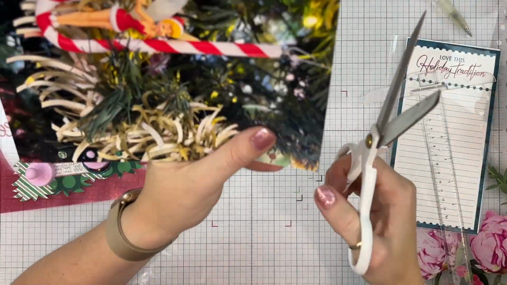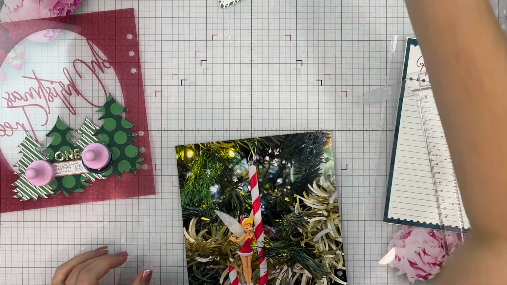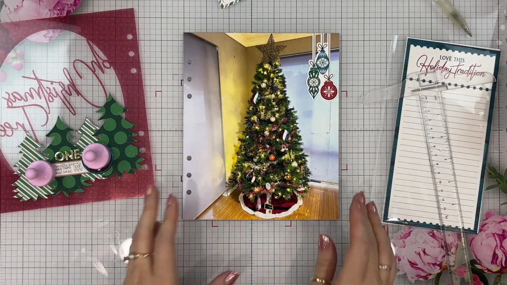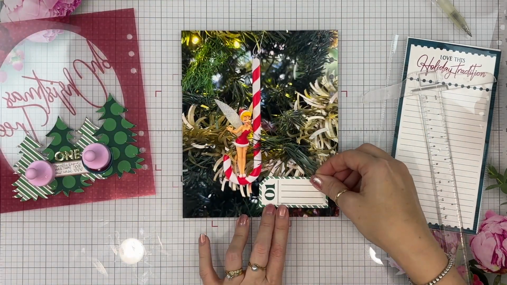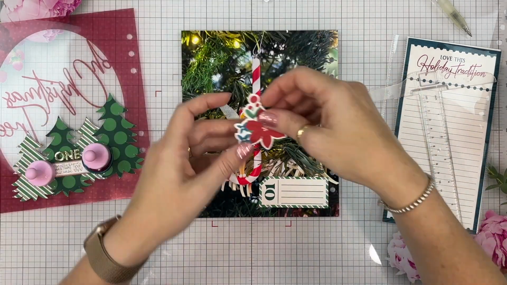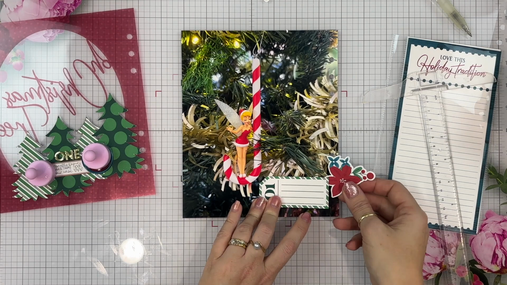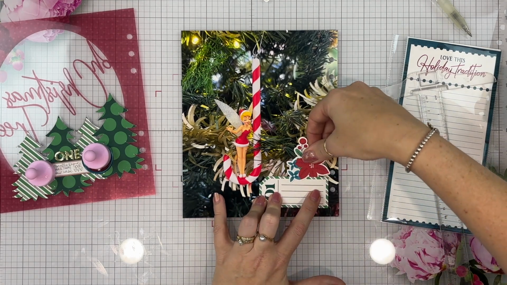As you can see, I've added those bits and pieces to the back of that acetate transparency piece, and I have a full page photo on the right hand side of the Christmas tree. On the back of that full page photo I have another full page photo.